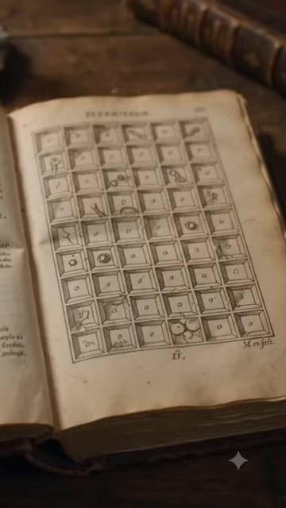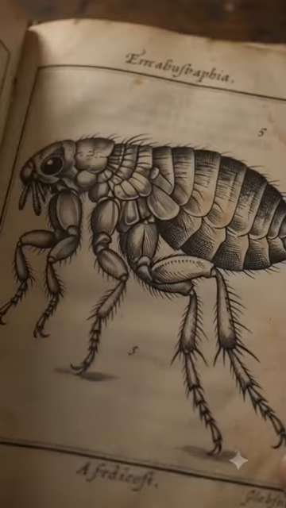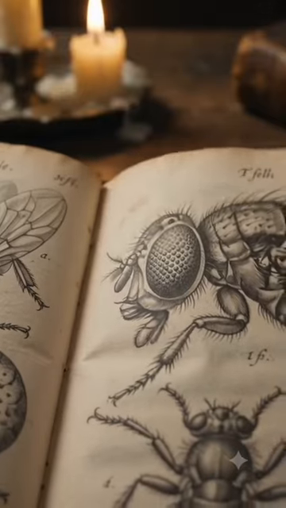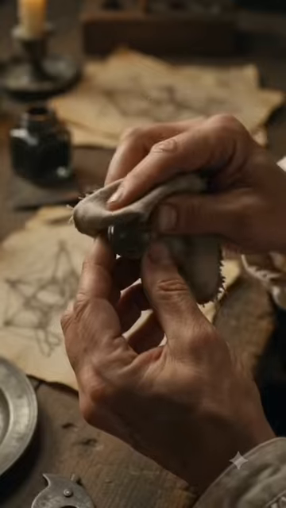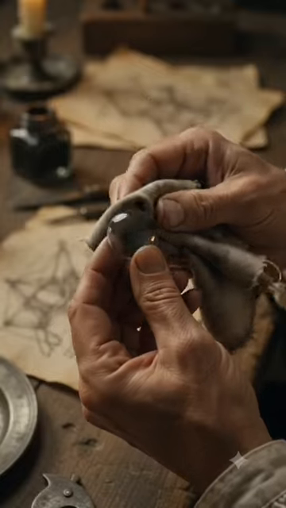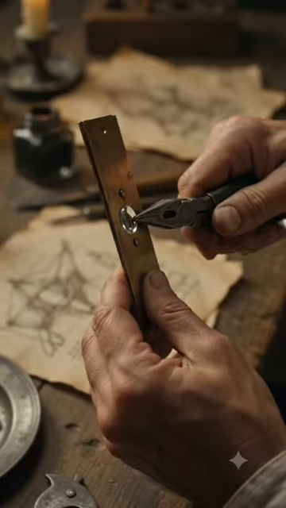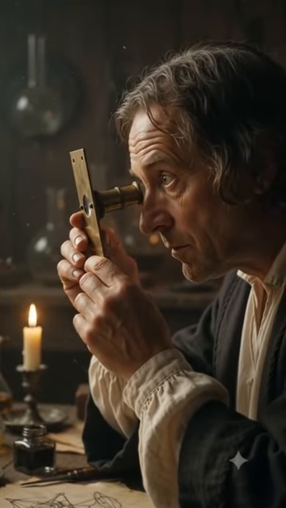Robert Hooke's book Micrographia contained detailed drawings of tiny objects that people had never seen before. It became one of the most important books in the history of biology. Around the same time, Antony van Leeuwenhoek from the Netherlands made better lenses and developed more powerful microscopes.